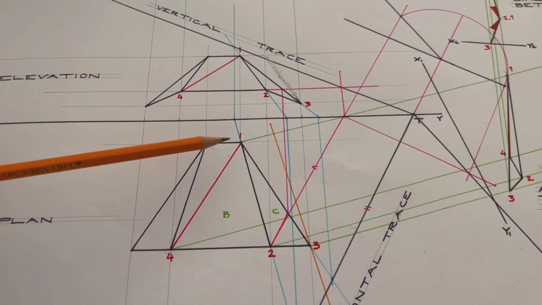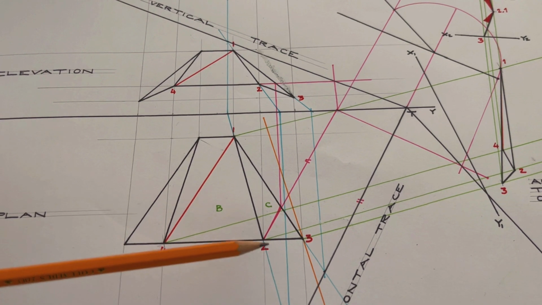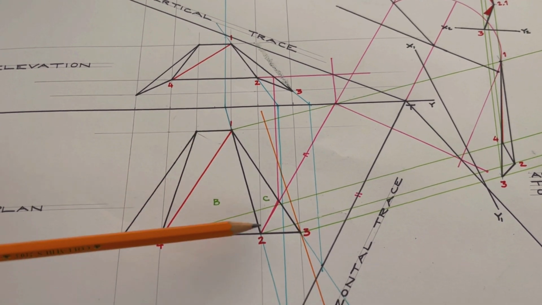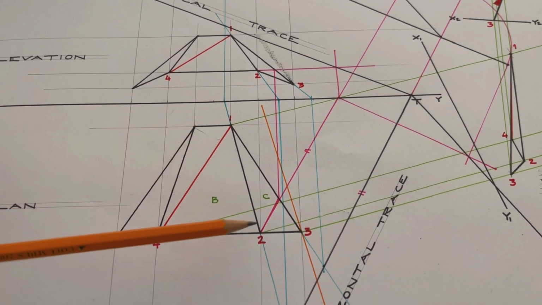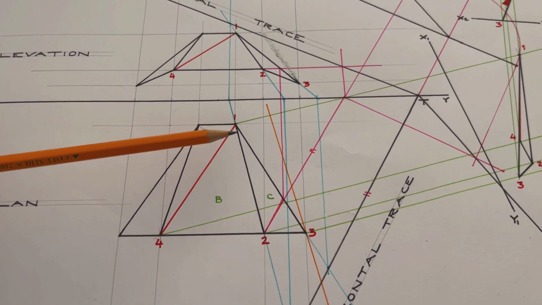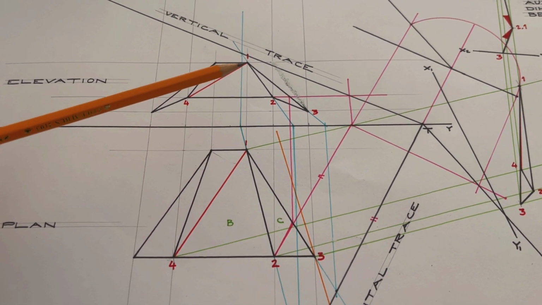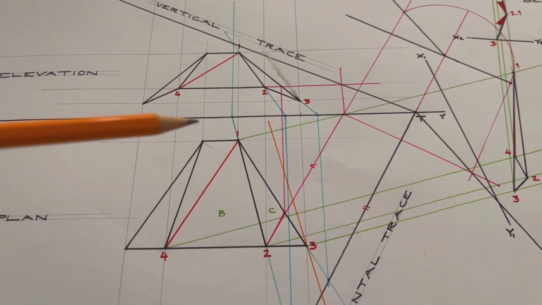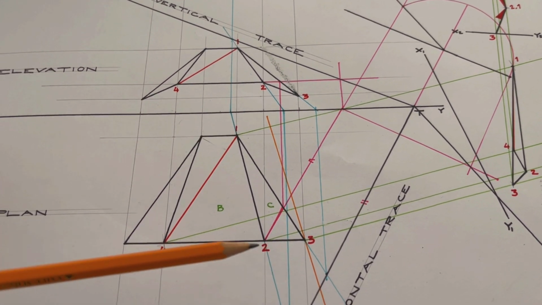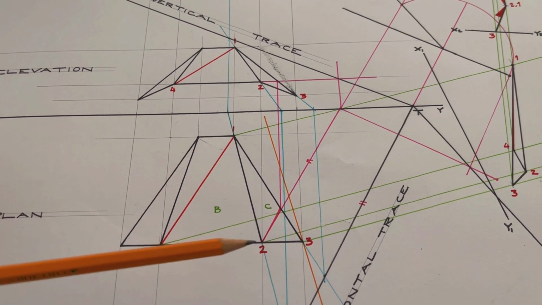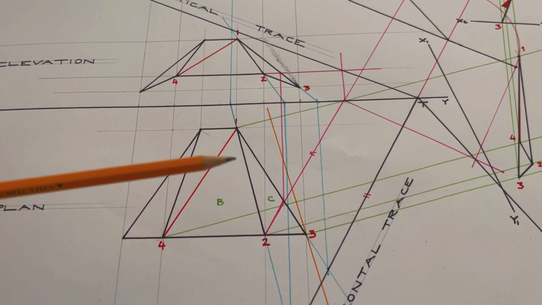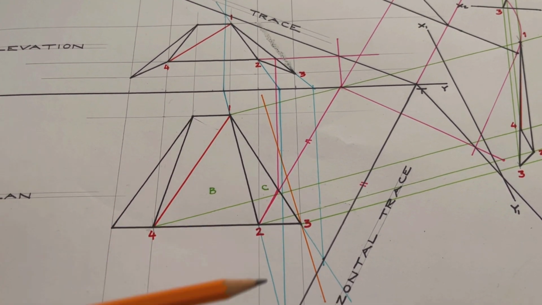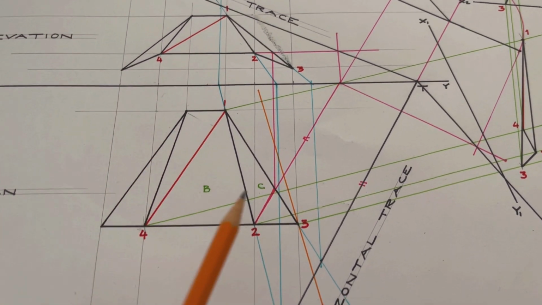So the first thing to do here is we have to look at the line of intersection, because the first stage of this question is to get the true length of this line. If you look at the line there in elevation, we can see it's sloping down. So as we look down in plan, we are not looking at it at an angle of 90 degrees, and therefore we do not see its true length. So we need to get the true length of this.